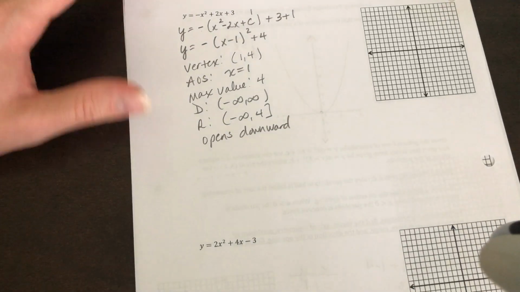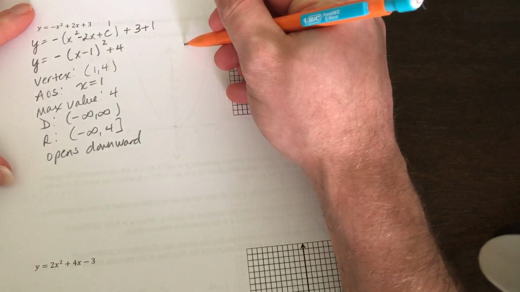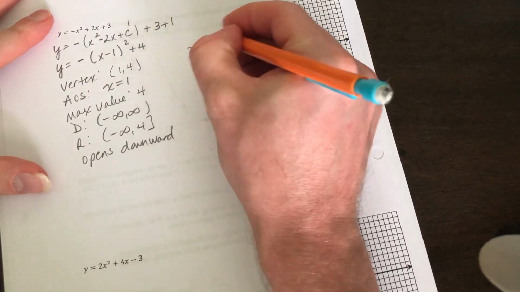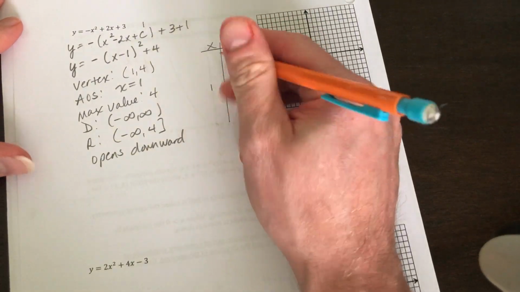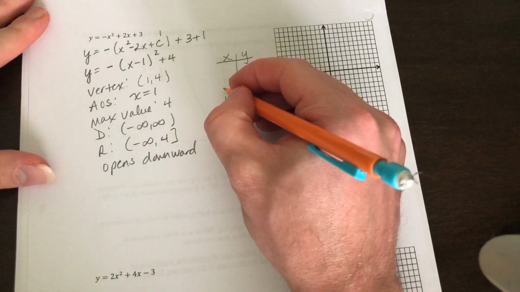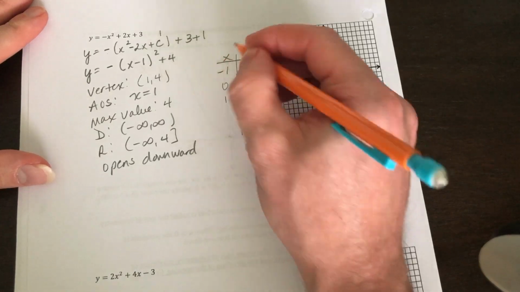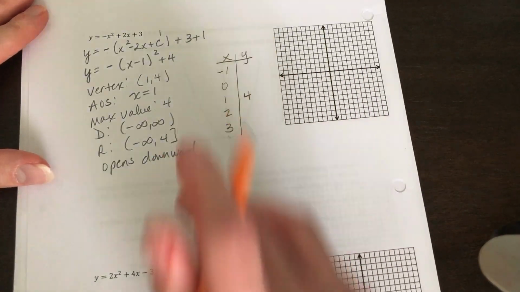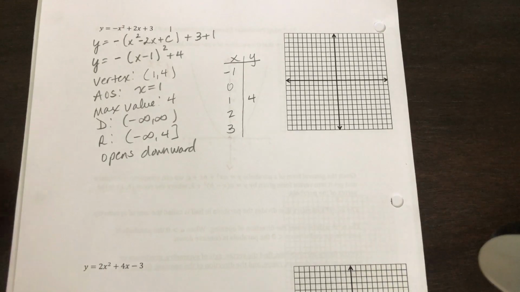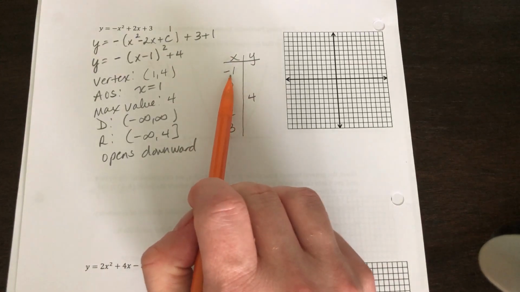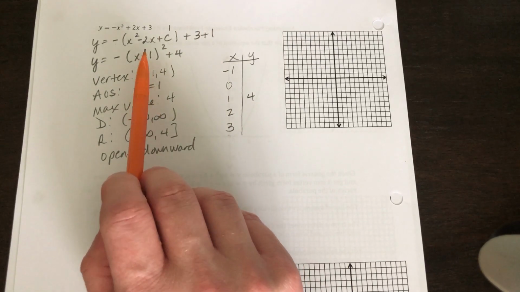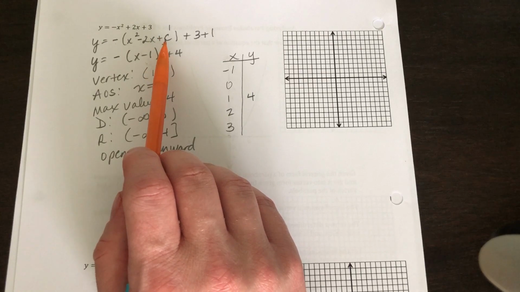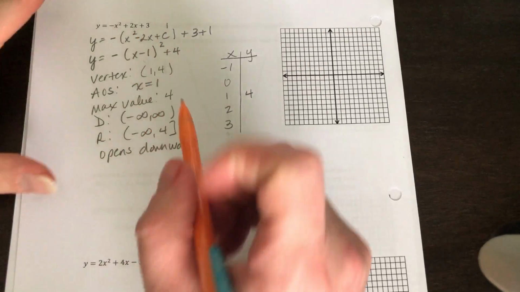Okay, so let's make our little t-chart. We're going to pick 2 points that surround it, so 0, negative 1, and 2, and 3, like that. And so we're going to plug in a negative 1. Negative 1 minus 1 is a negative 2. Negative 2 squared is 4, so it should be 0.